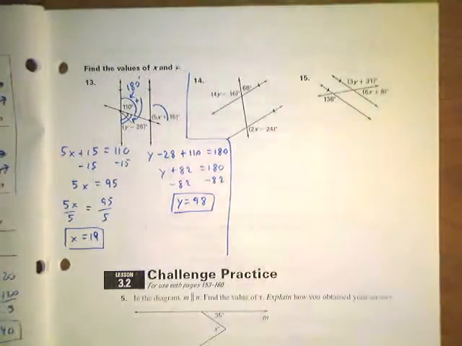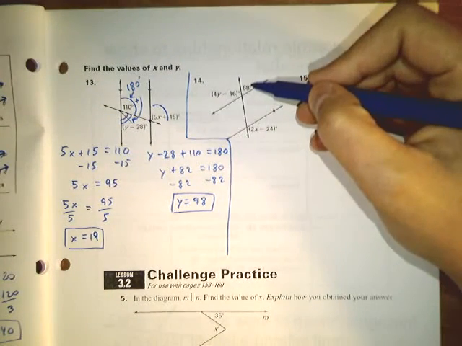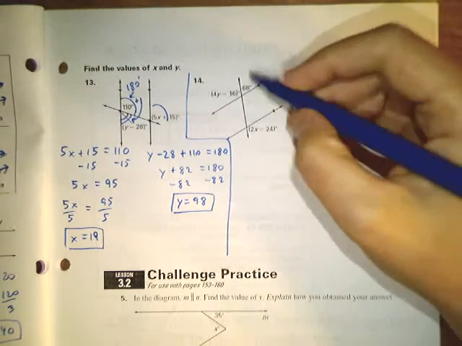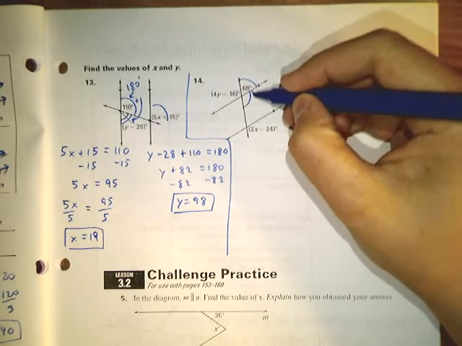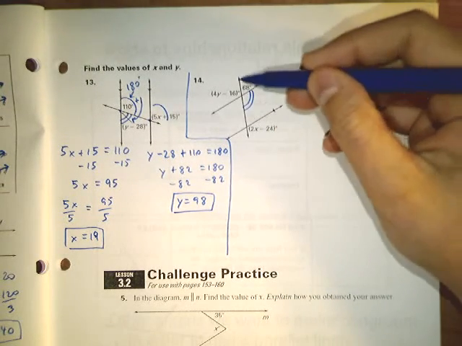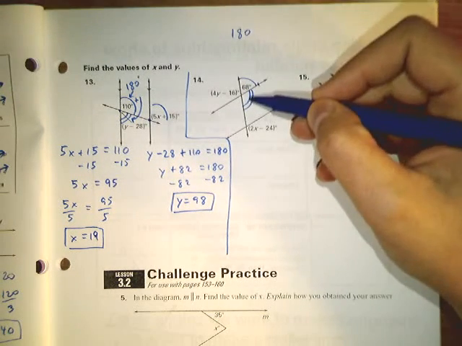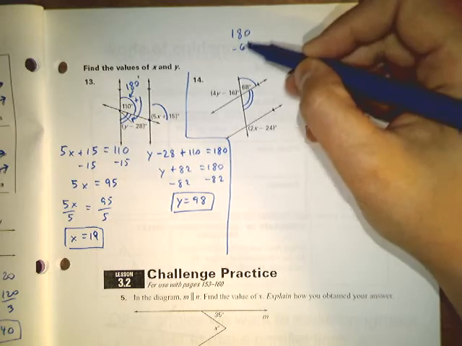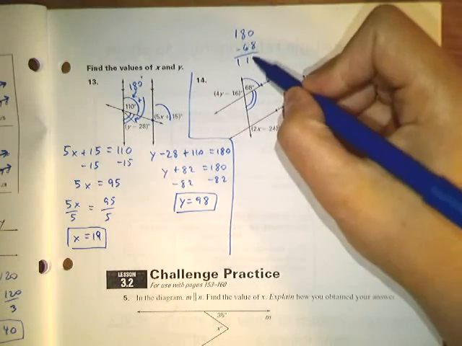If I have 68 degrees, that's actually pretty helpful. I'll be able to find some other angles. For example, I know that this angle, 68, and this angle right here, they form half a circle. So the grand total for these two would be 180. So if I, for example, want to find this angle, I would take 180 minus 68 and get 112.